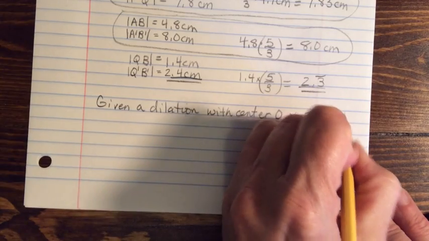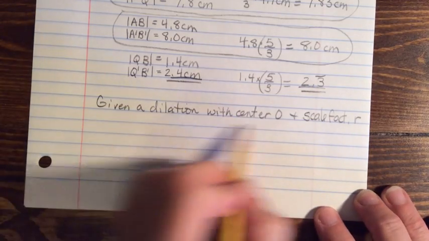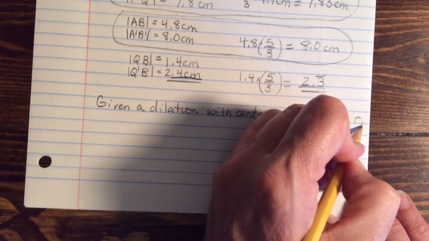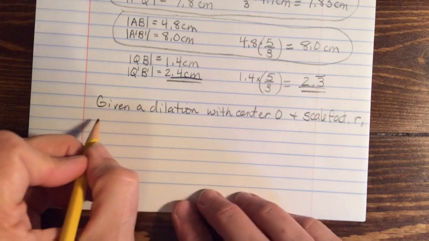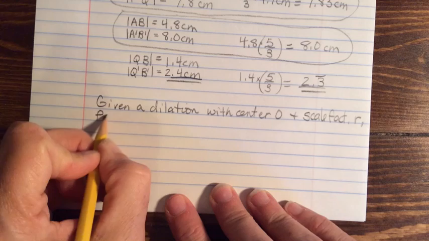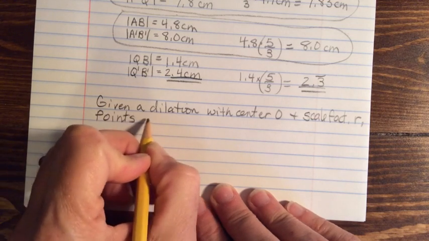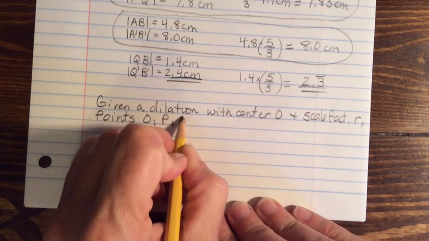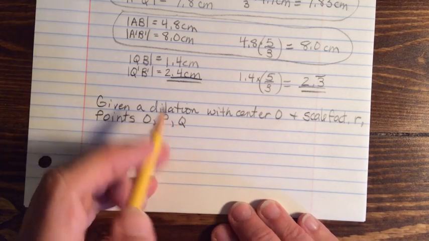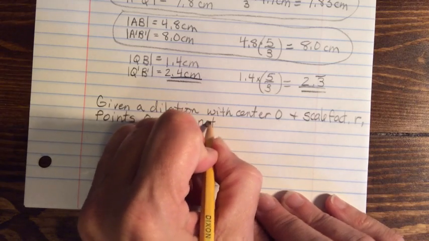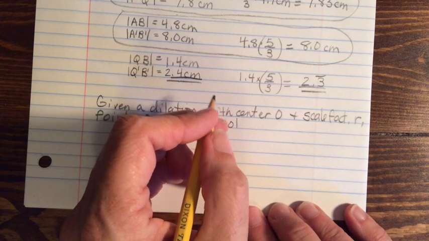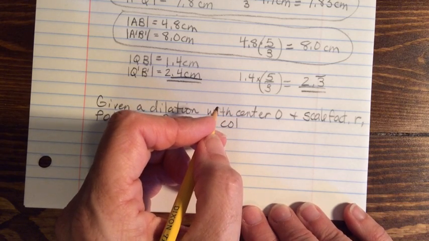So we have a dilation with center O and scale factor R. If we pick points, we're going to have points O, P, and Q. And so O is, of course, our center. P and Q are any other points that are not collinear. We don't want them all in the same line, because then that doesn't illustrate what we're talking about.